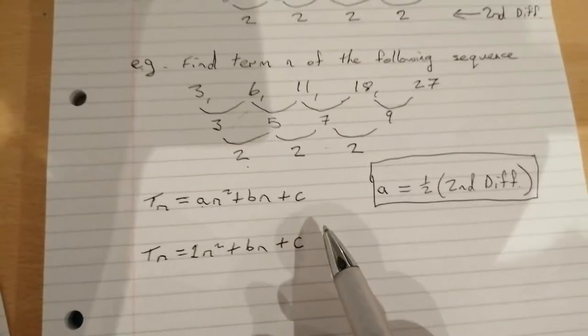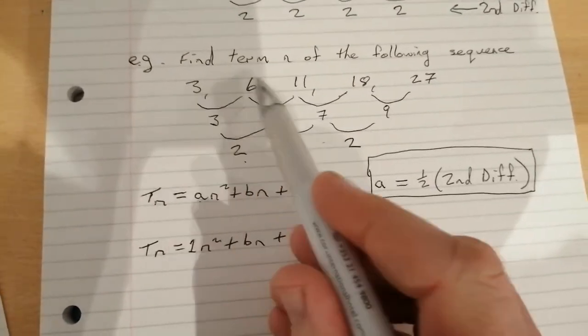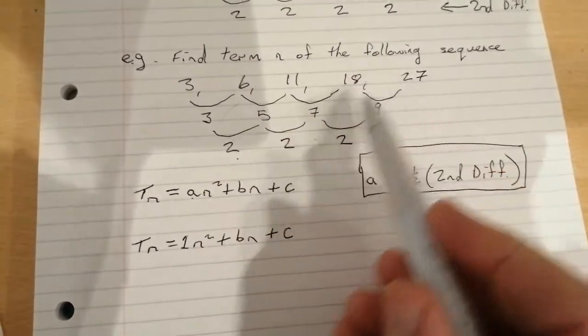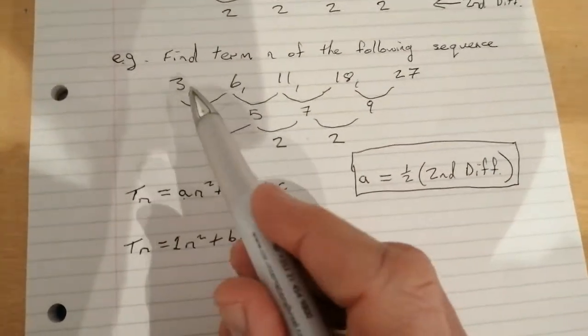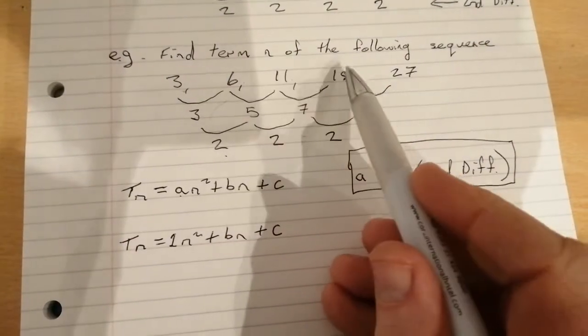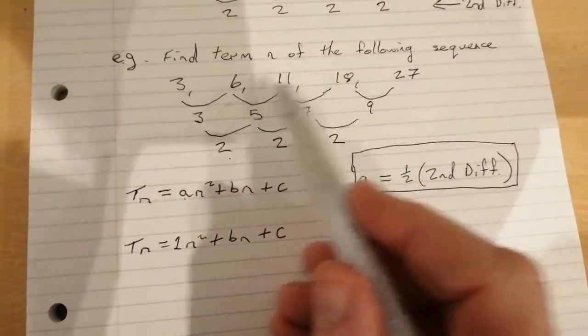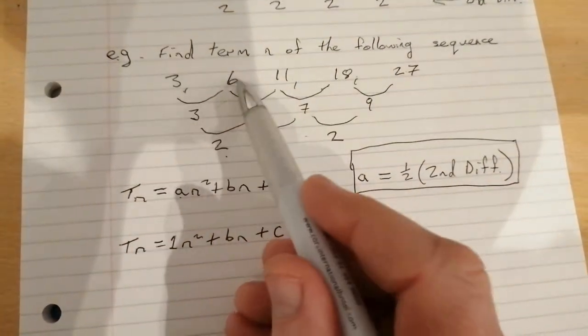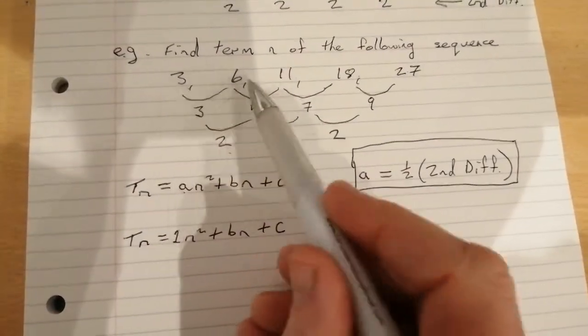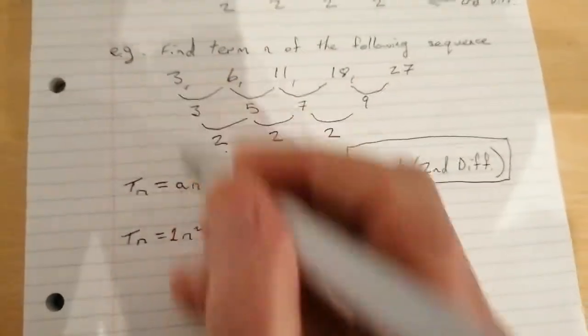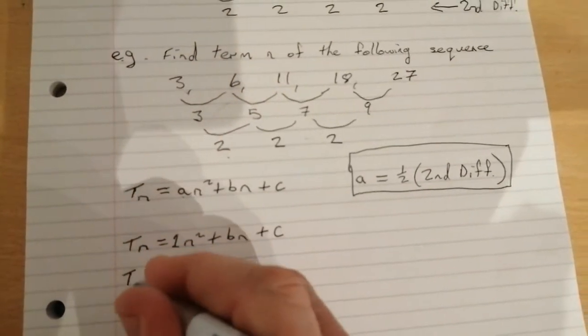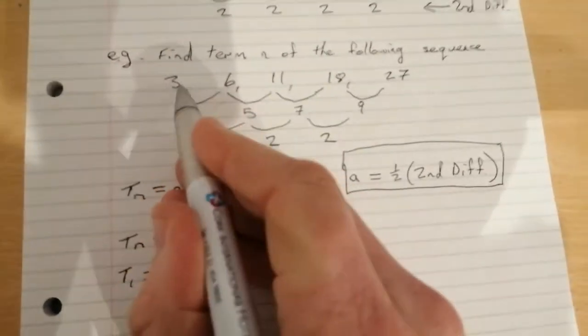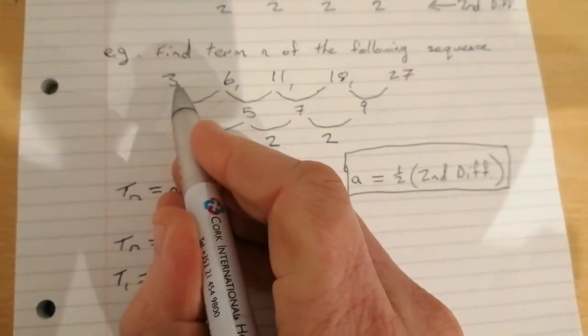What we do is we take any one of the original terms of the sequence. So these are the differences underneath, but the actual sequence itself, these are the terms in the sequence. So we take any one of these, and I like to just take the lowest ones usually because smaller numbers are easier to deal with. So if we take the 3 first of all, we can say that term 1 is equal to 3.